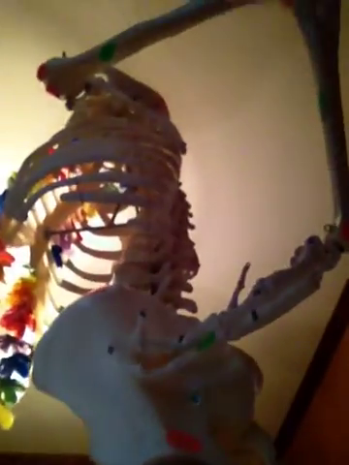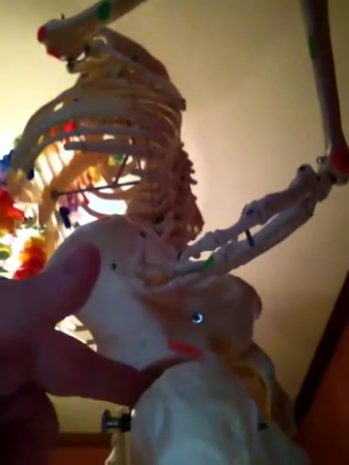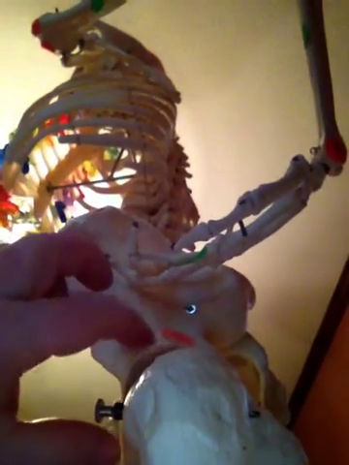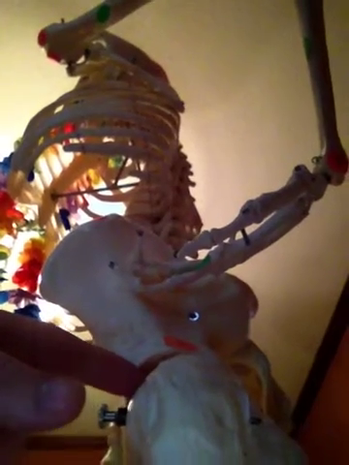Where the femur attaches to the pelvis, you have an area called the acetabulum, which is going to be this area right here. It's hard to see because of where the skeleton's put together, but it's where the head of the femur goes into the hip joint, and it makes the hip. So this is going to be your acetabulum.